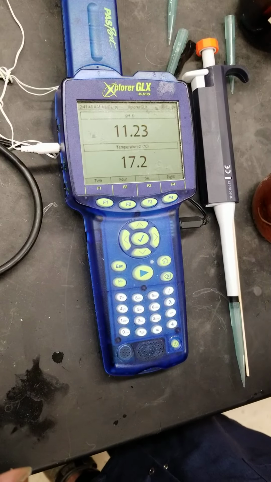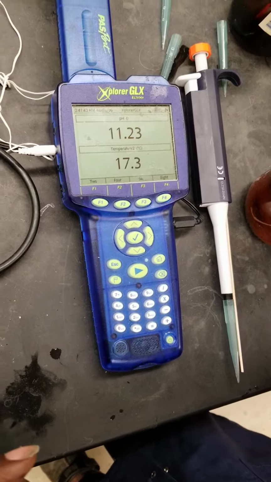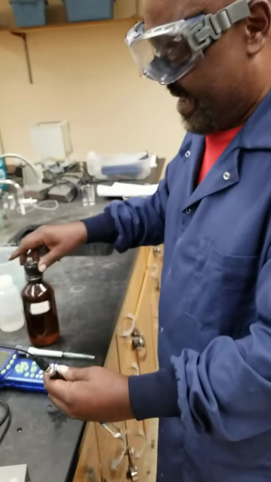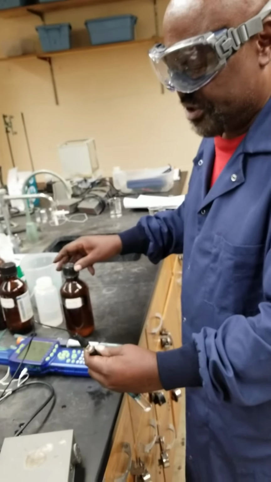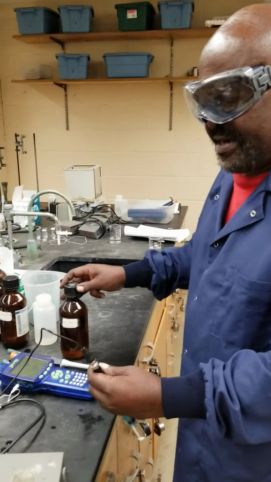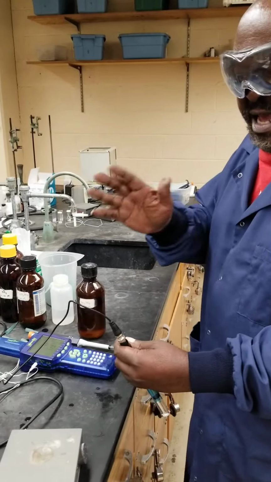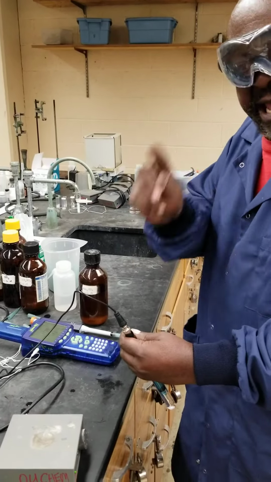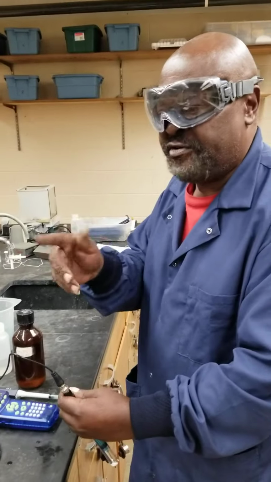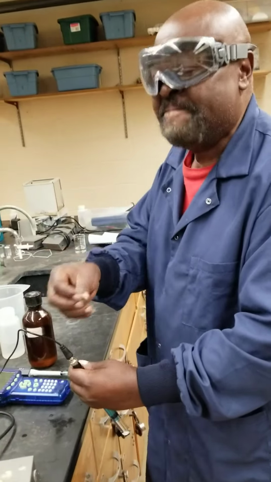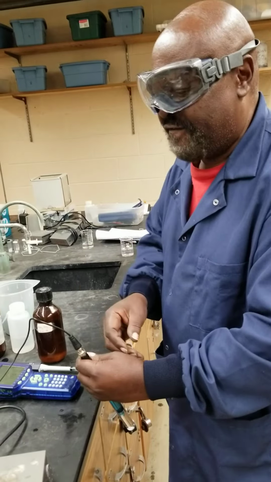Wait for that to stabilize. Let's read that as 11.23. That concludes the measurements in the lab. From these, you can determine the Ka of each acid, that is acetic acid, Ka for the ammonium ion, Ka1 for phosphoric acid, Ka2 for phosphoric acid, and Ka3 for phosphoric acid.